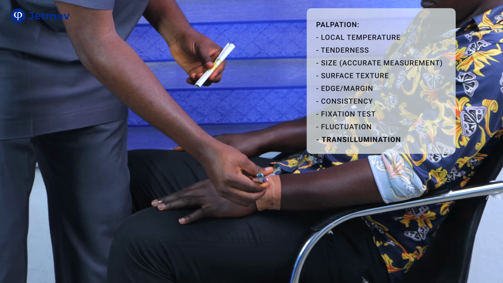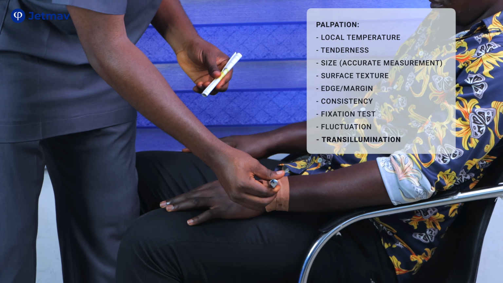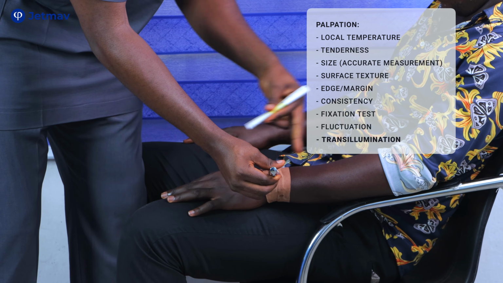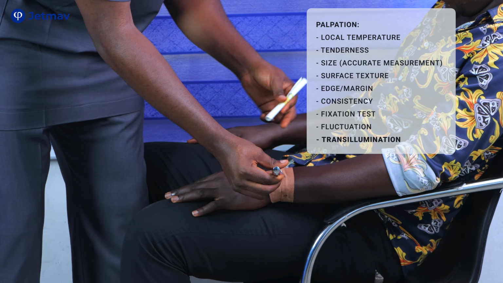Okay, so you first of all start by pressing the light source firmly on the other side of the mass, making sure that the light doesn't escape from the sides. The light goes straight into the mass. It doesn't escape from the sides.